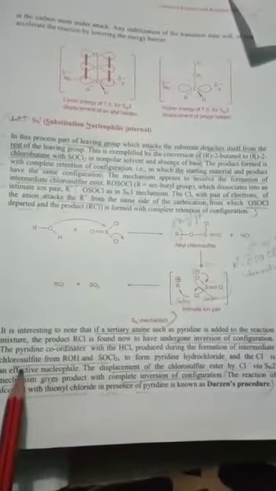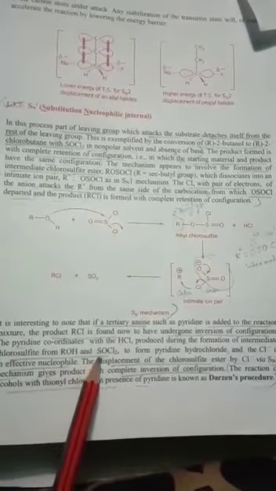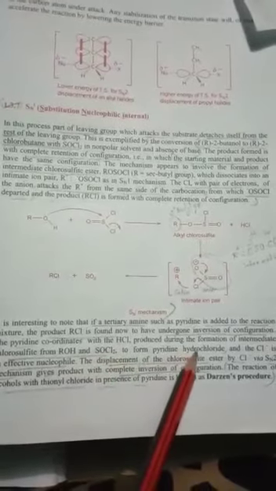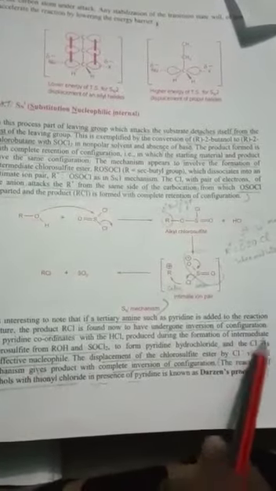Here the chlorosulfite from alcohol and thionyl chloride forms pyridine hydrochloride, and the chloride is an effective nucleophile. It will attack the electron deficient center.